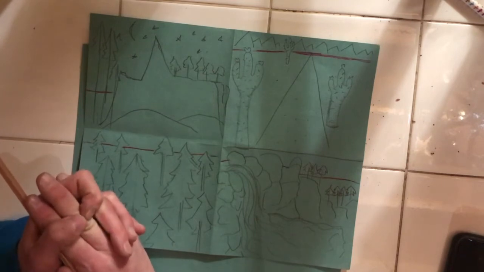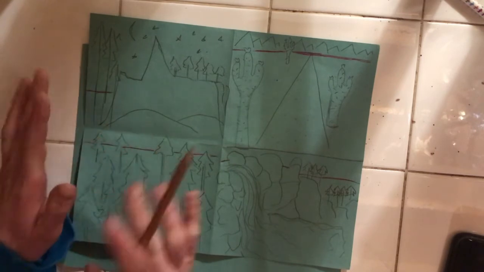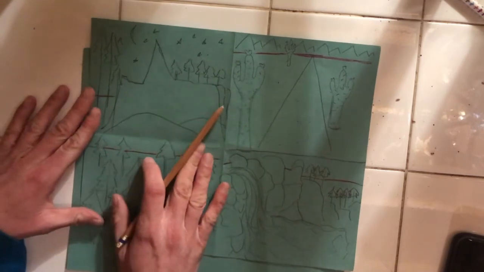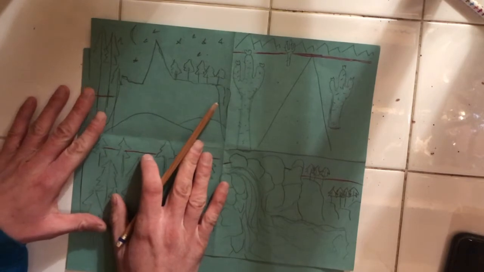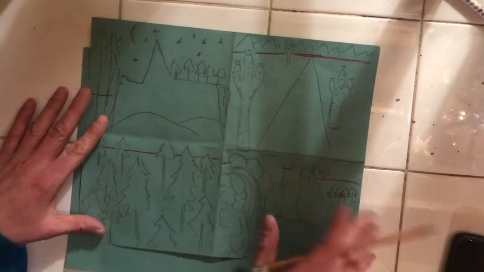So if you haven't already, take a look at some of the examples that I put onto the activity link and see how abstract landscapes are a little bit different than realistic landscapes.